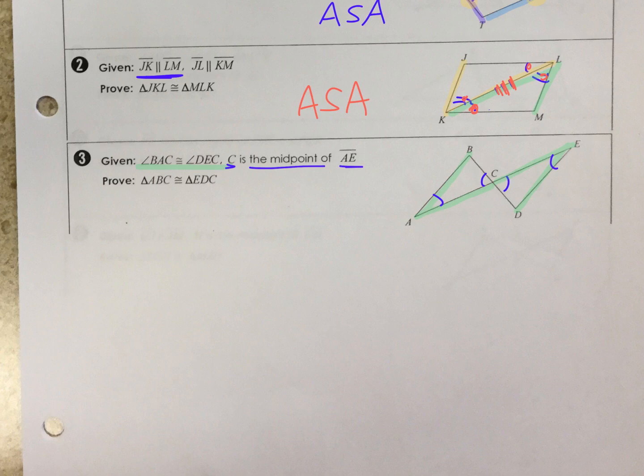So if I got this big long AE line right here, and its middle is at C, then these two parts are going to be equal. So I'm going to end up with angle, side, angle, and an angle, side, angle. So this is an ASA.